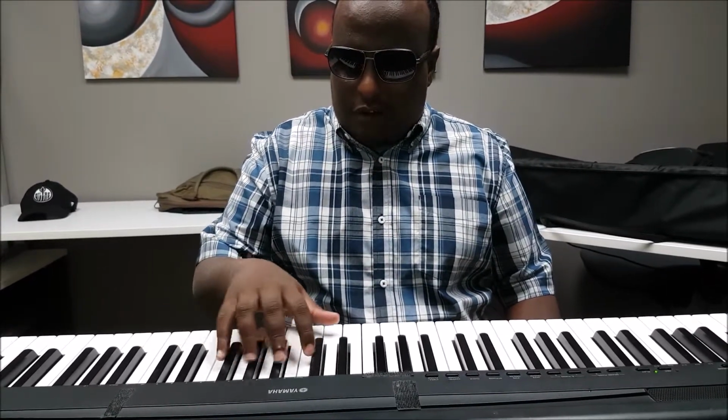Okay? So, flats and sharps. Now, if you look at the black keys on the piano, each of these black keys can be either a sharp or a flat. Okay?